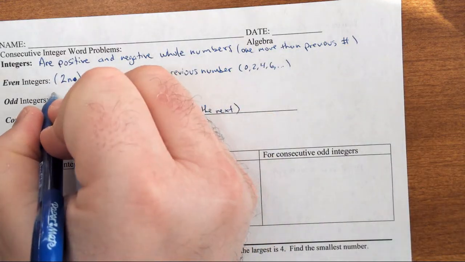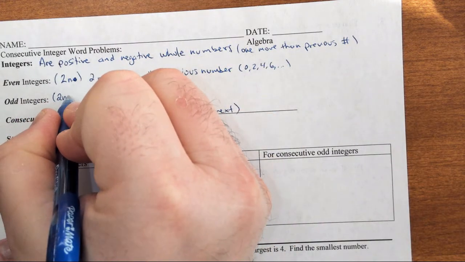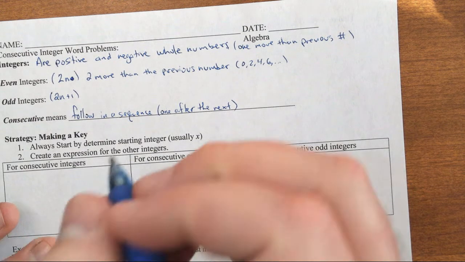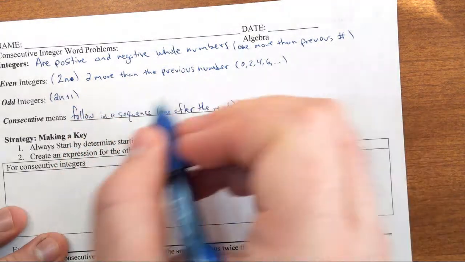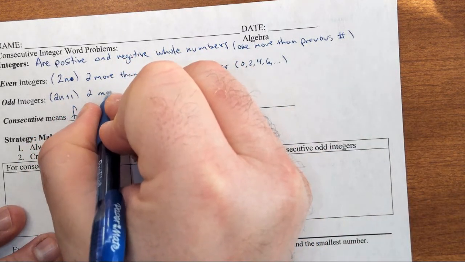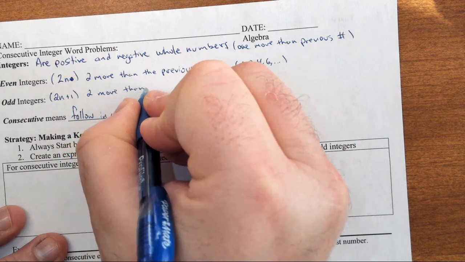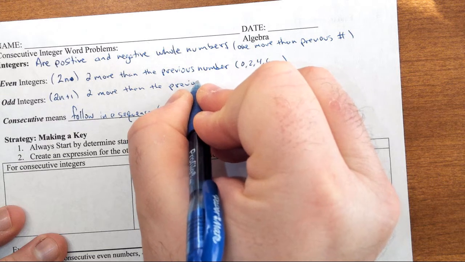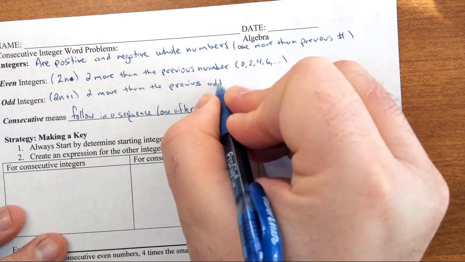So odd integers follow the formula 2n plus 1, where we start with the same thing. If n is an integer, 2 times 0 is 0, plus 1 is 1, 2 times 1 is 2, plus 1 is 3, it follows that same thing. And it's the same exact setup here, right? Each number is 2 more than the previous odd number.